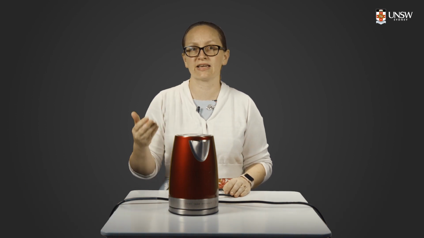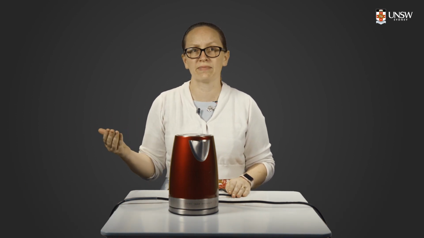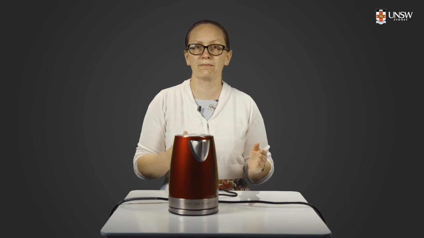So in the second topic in everyday physics, we'll be looking at how your kettle boils. In order to understand this, we'll start by looking at temperature, what it is and how we measure it. Next, we'll be considering heat. Heat has a special meaning in physics. It's a way of transferring energy from one body to another. So we'll look at some different heat transfer mechanisms.